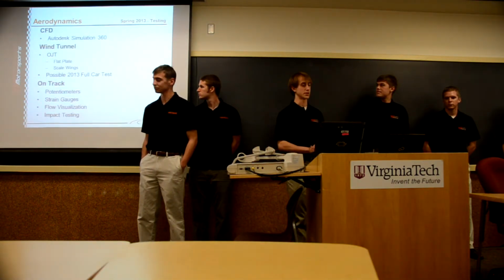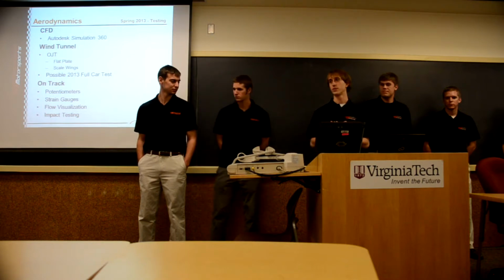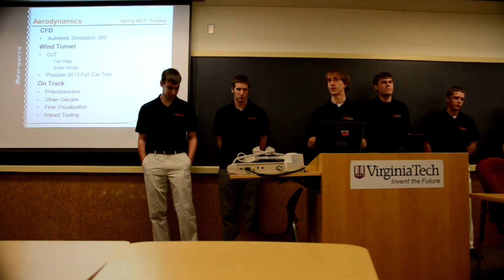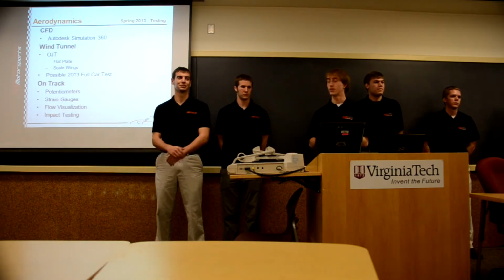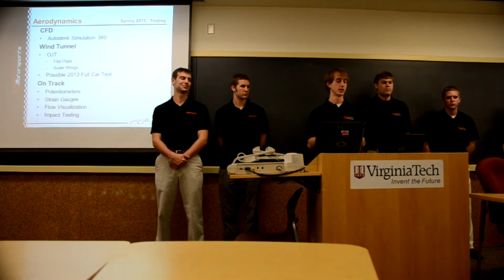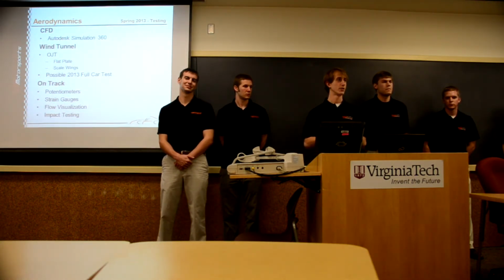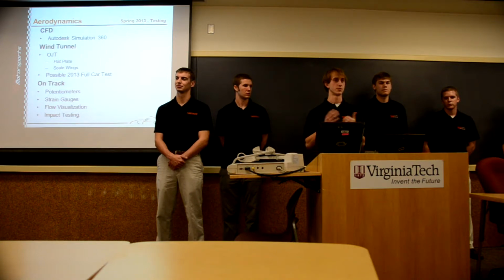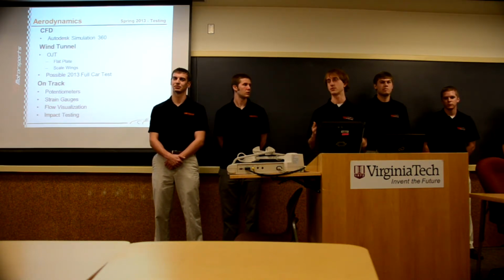Right, so testing is a big part of aerodynamics. We can't discover what forces we're putting on the car without testing. The biggest tool we've used for that currently has been CFD. The current package we're using is Simulation 360, which is a cloud computing software.